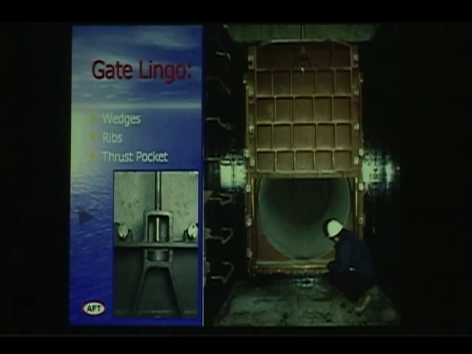You've also got a thrust pocket. Here's a couple pictures of one. This is simply where the nut is connecting to the stem, and we call it the thrust pocket. So here's a couple different representations of that.